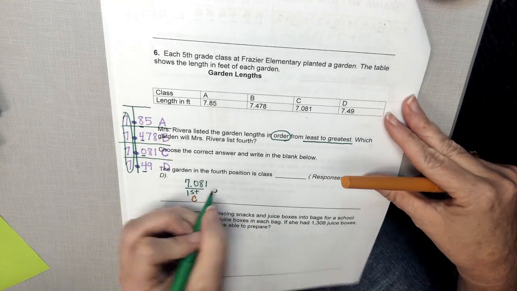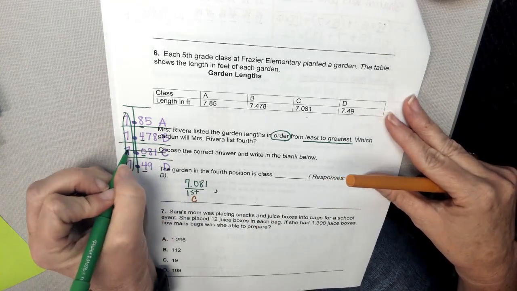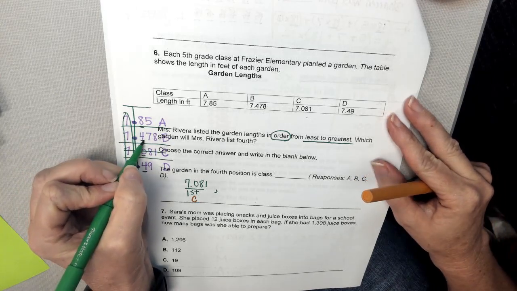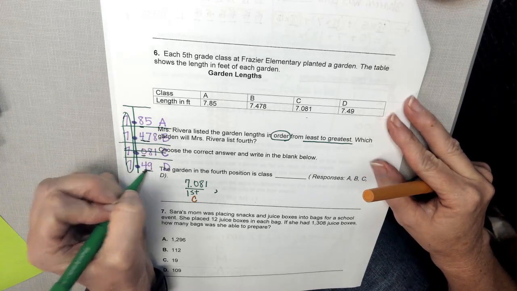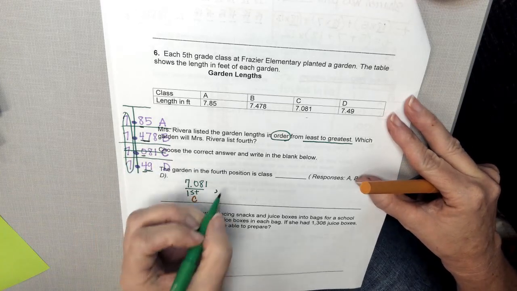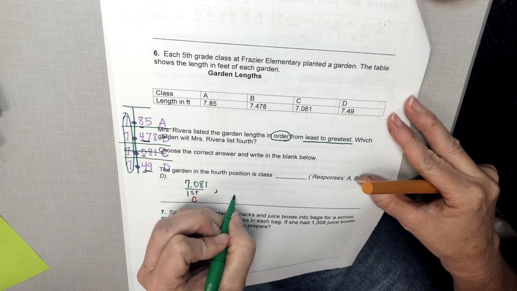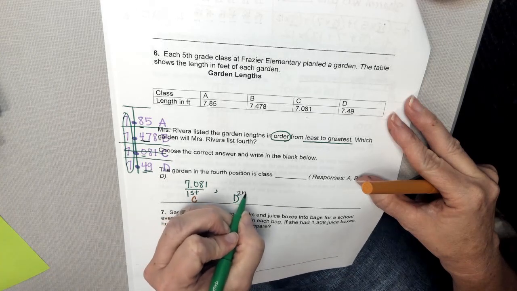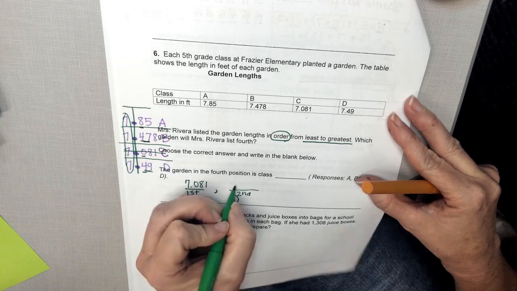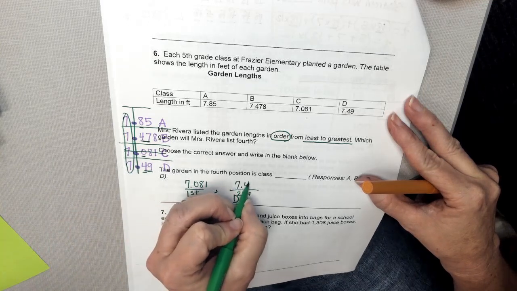Then I'm going to go ahead and cross through that, looking at those numbers again. I have 4, 7 and 4, 9. 4, 7 is less than 4, 9. So that's going to be D. D is going to be in my second position. And that number is 7 and 49.